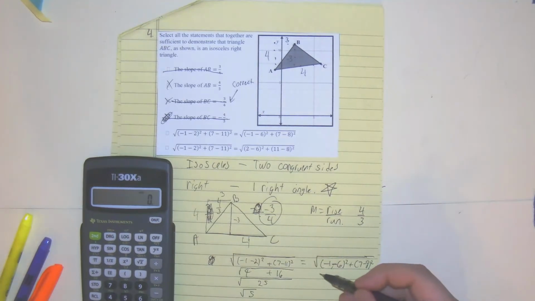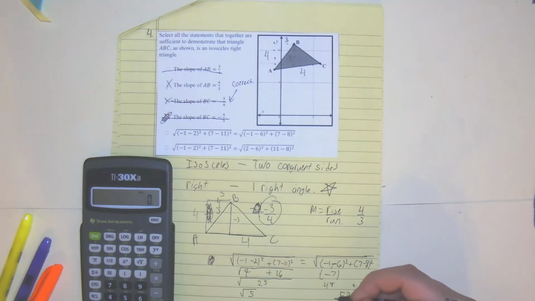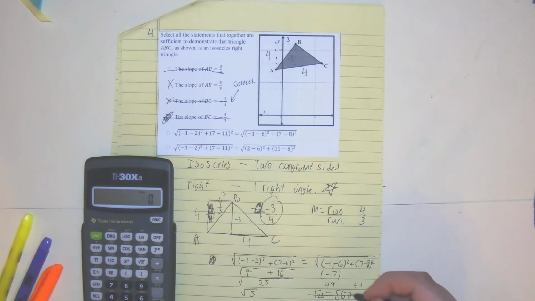Let's just check this one. Negative 7, which is going to be 49. Plus 1. Oh. Right away I can see 50 is not going to equal the square root of 25. So I'm not going to even go any further.